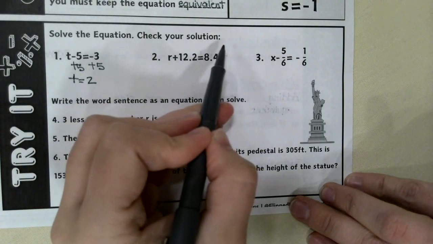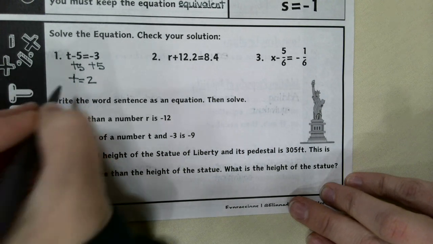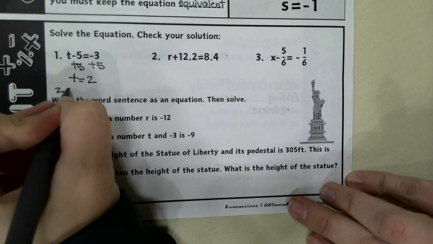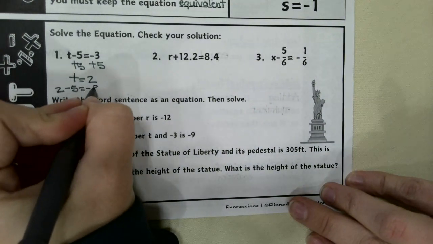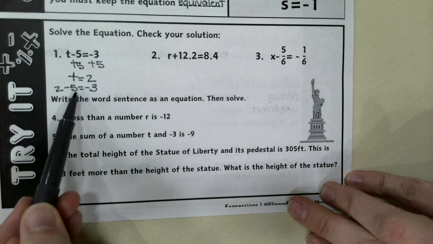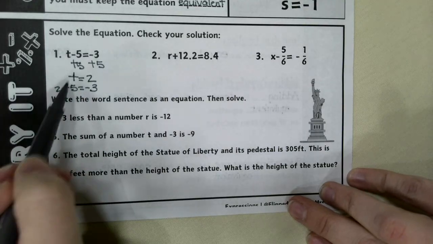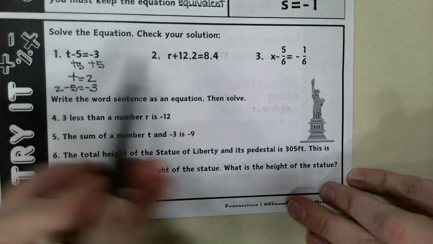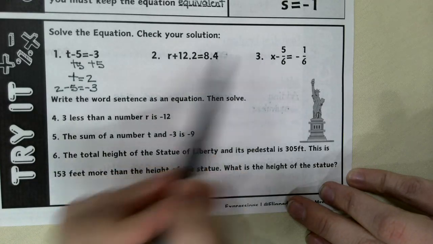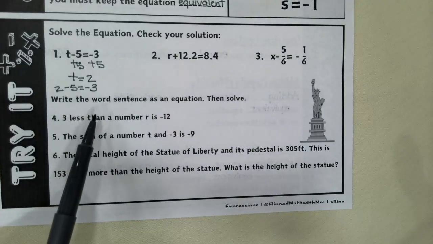And now we check the solution. Well, how do I do that? I'm going to put this 2 in for t. So it's going to become 2 minus 5 equals negative 3. Now, does that work out? Positive 2 minus 5 equals negative 3. Yes, that is correct, so I know that I have done my work correctly. You're going to try that for 2 and 3.